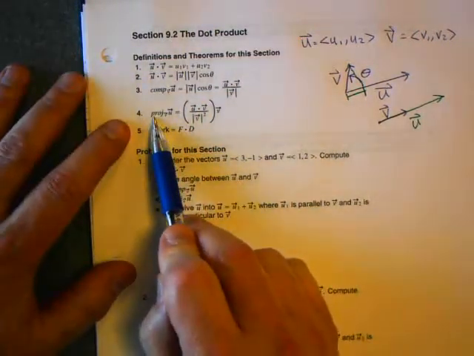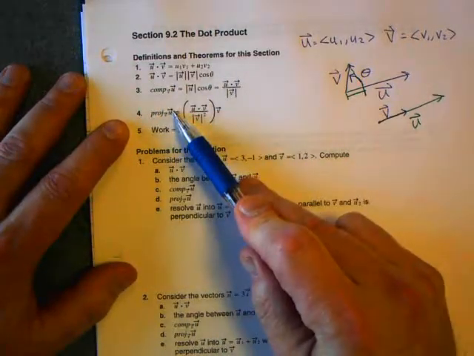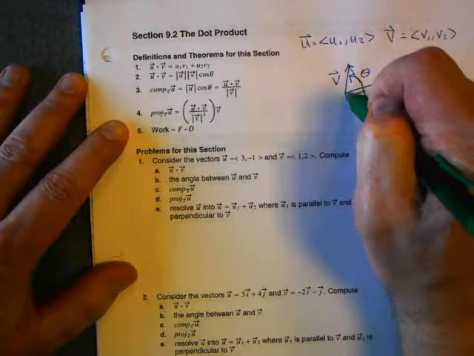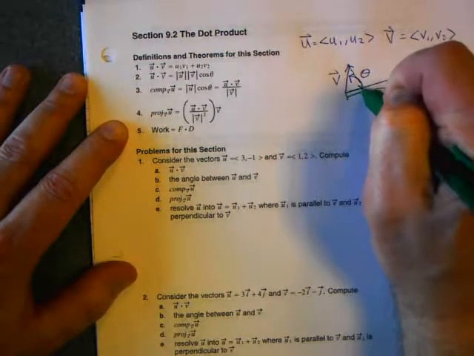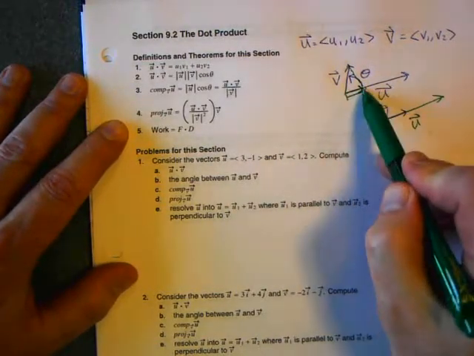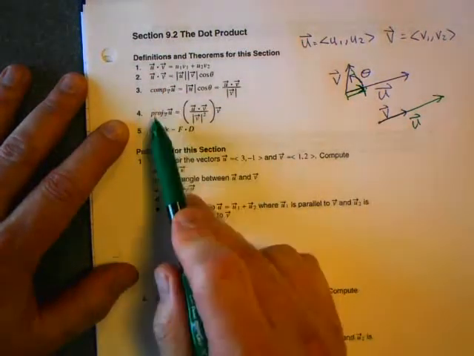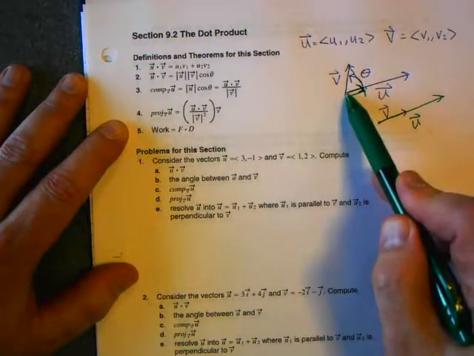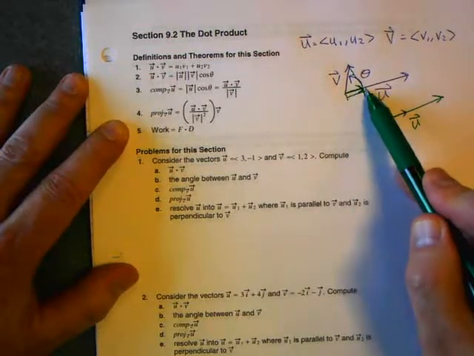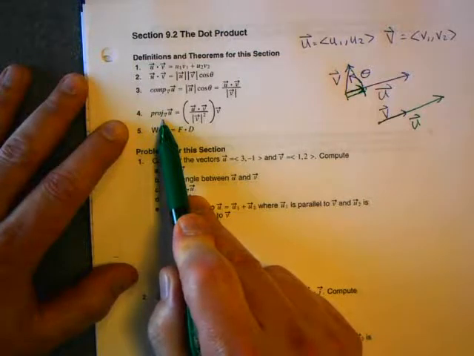The projection of vector u in the direction of vector v is this little vector right here. So it gives you not only the length of that vector, which is the component, it also gives you the direction. So that's the difference between component and projection. Component is the length of the vector. Projection is the actual vector itself. In other words, component is the magnitude of the projection vector.